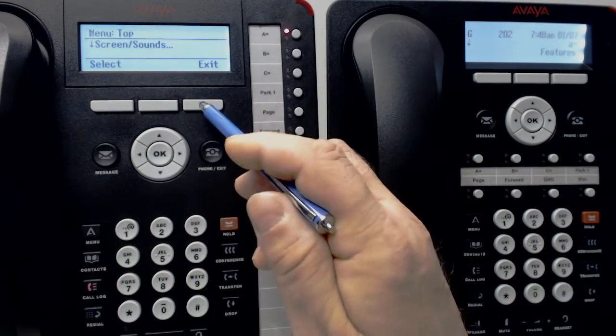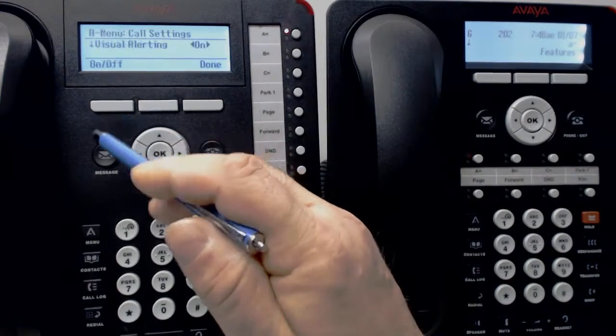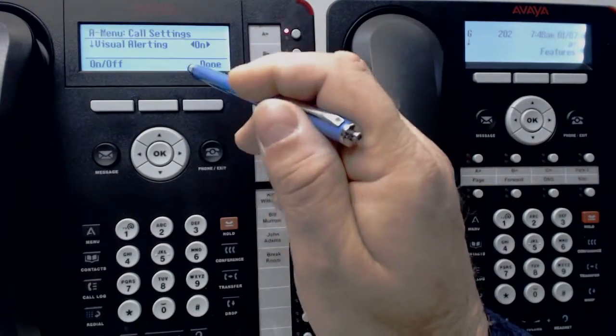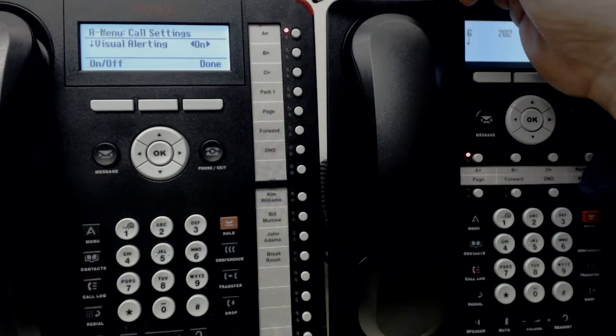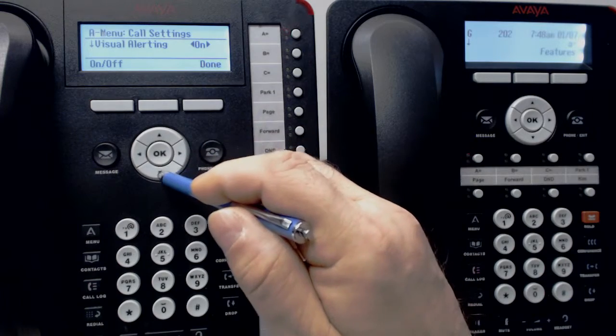Go back to menu. Let's see what else we can do. Call settings. Visual alerting means that when a call comes in, the red light will flash. If you do not want your red light to flash, you can turn it off, but it defaults to off and you usually have to turn it on.